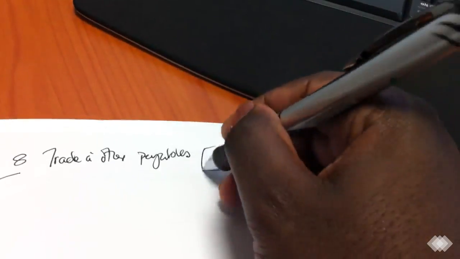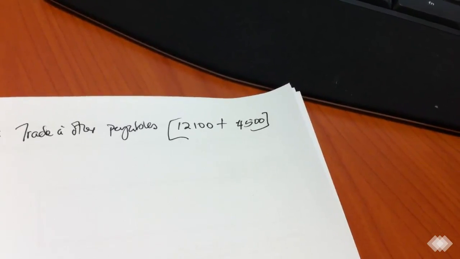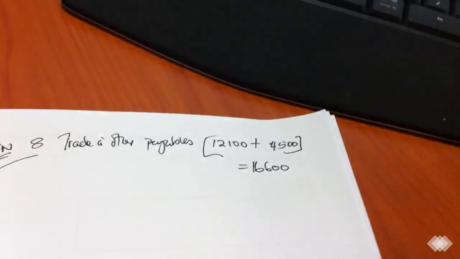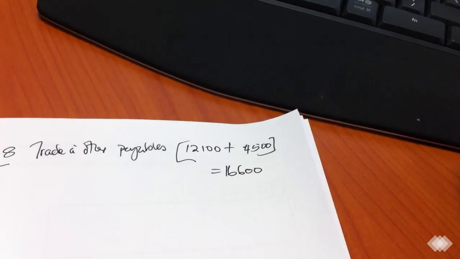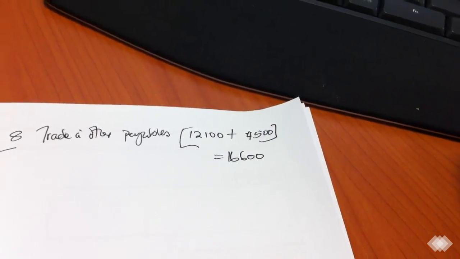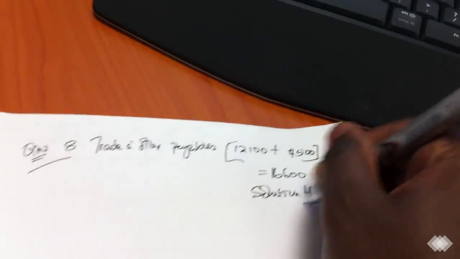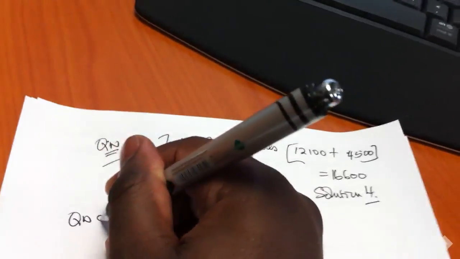We have C. Employee salaries were outstanding. So we need to add salaries. They were not paid. They are supposed to be paid, but they are not paid. So we need to add the salaries figure there. 100 plus 500 to get 16,600. Do we have any 16,600 there? Okay, so number 8. Yes, which is solution number 4. We go to question number 9.